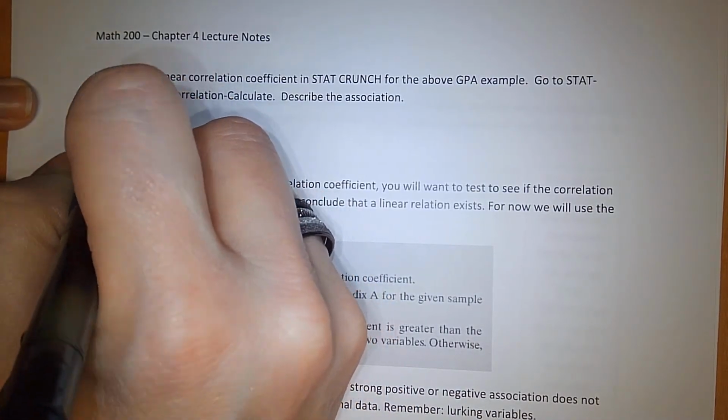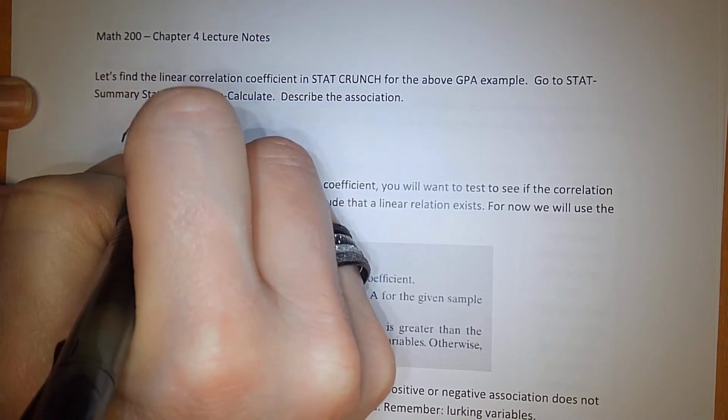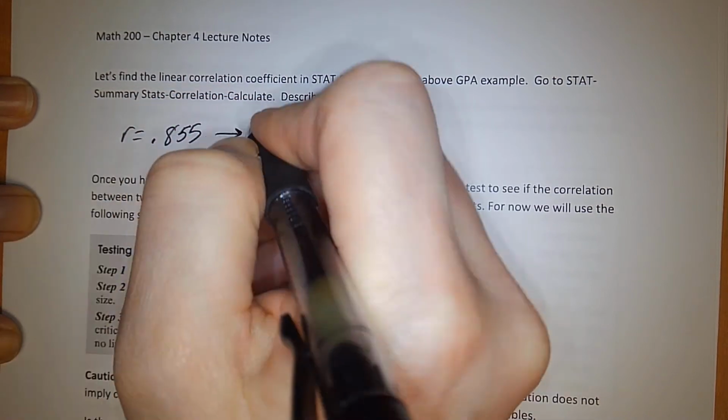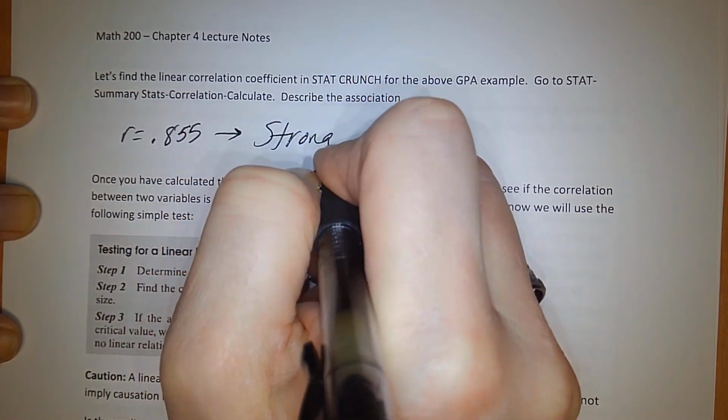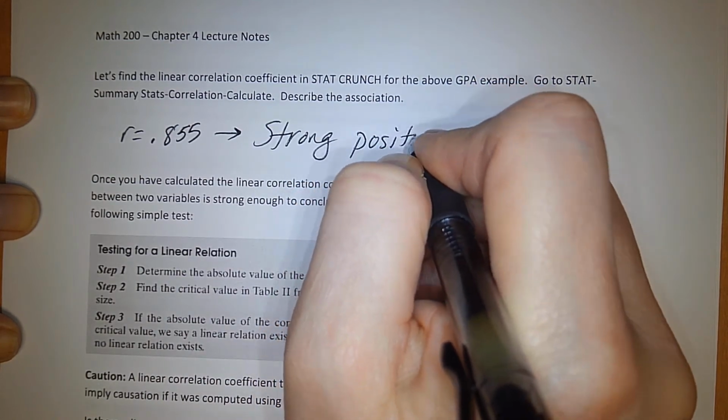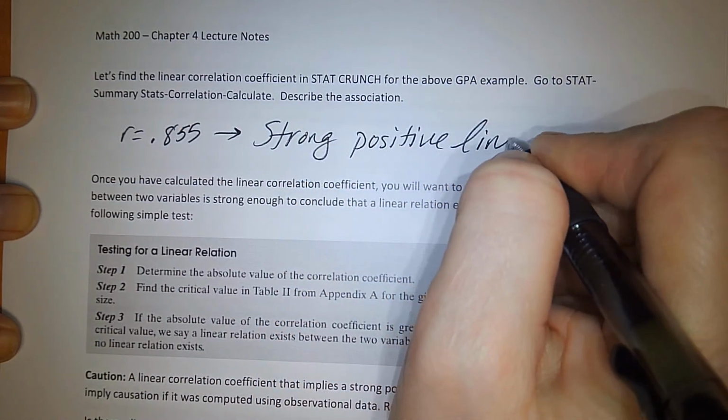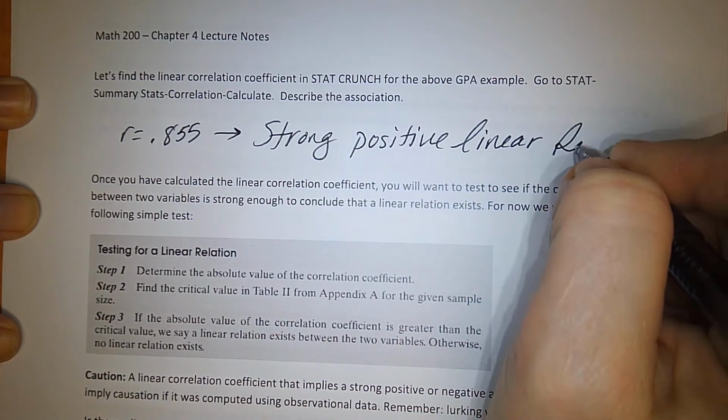So again, I would describe this association as a strong, positive, linear relation.